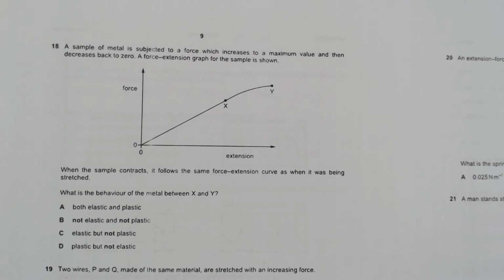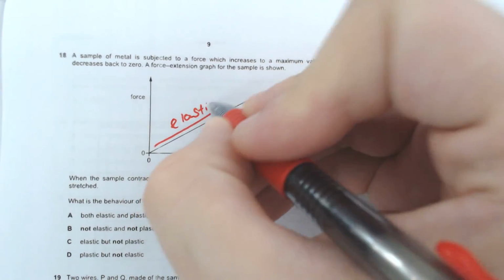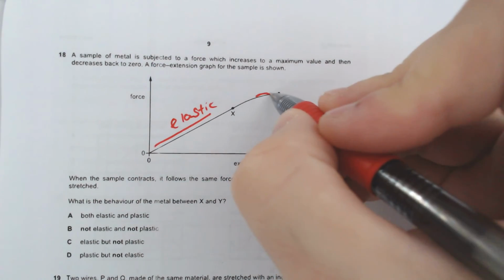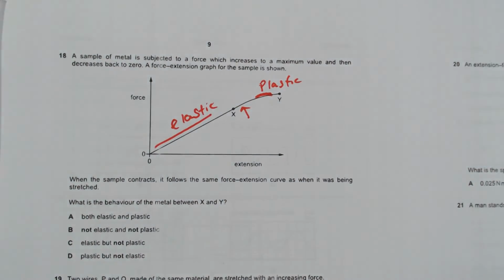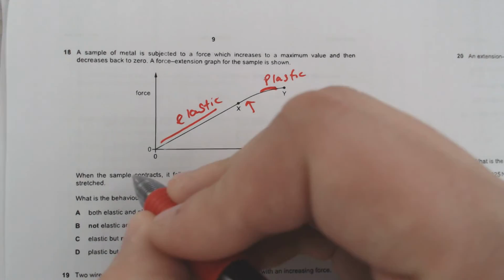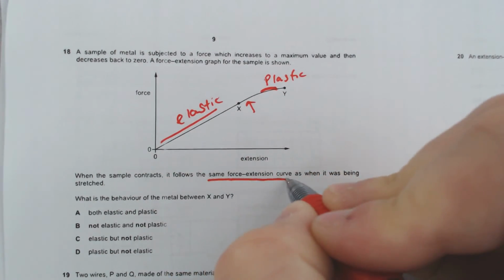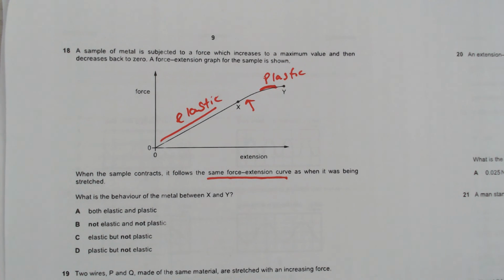18 is next. I do not want you to memorize this answer. This answer is not normal. Typically, this is the elastic region. Typically, this part, at least where it starts curving, is the plastic region. I thought that was also linear and therefore followed Hooke's law, and I said both. However, if you read very carefully, this problem is unique in the sense that it says the sample contracts and follows the exact same force extension curve as before, which means that it was able to go back to its original slinky metal wire position.